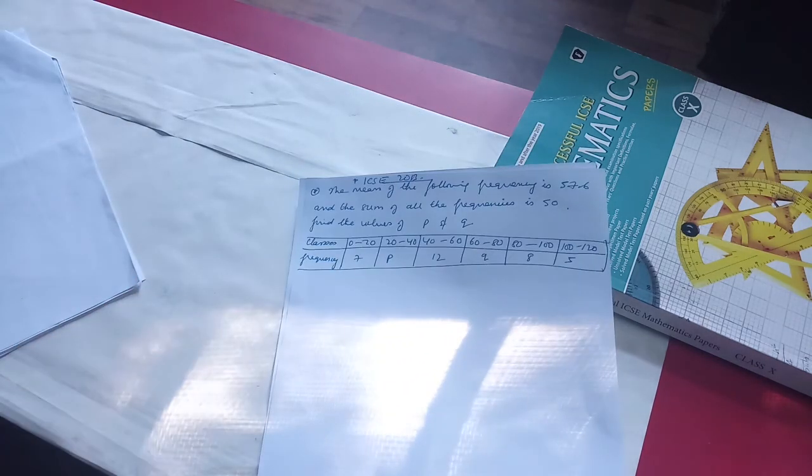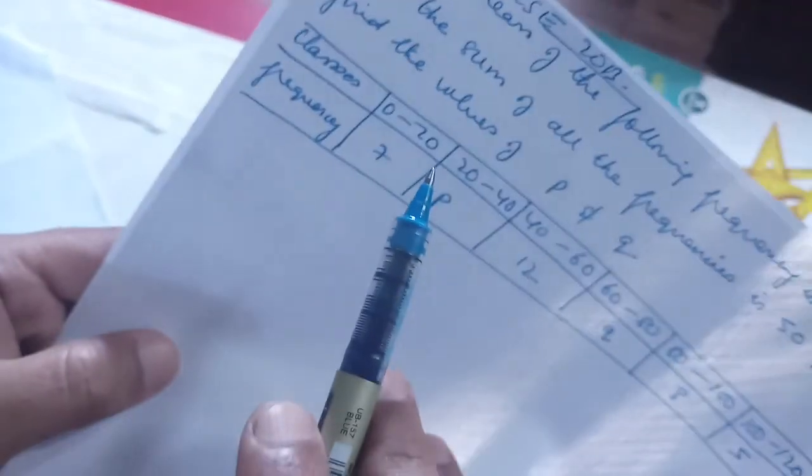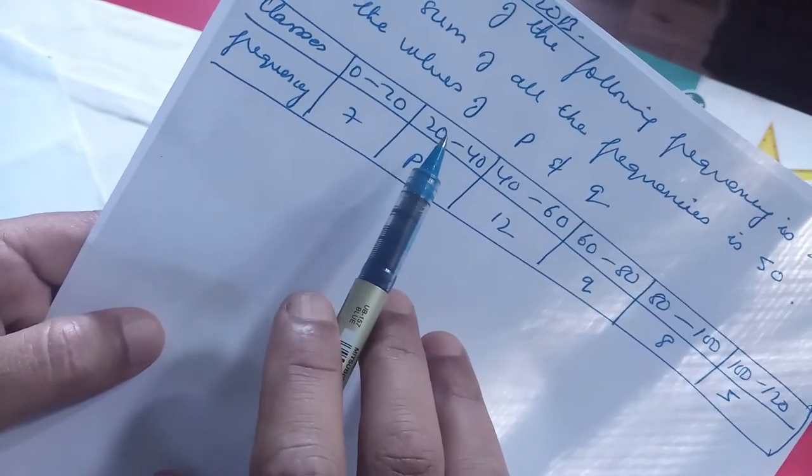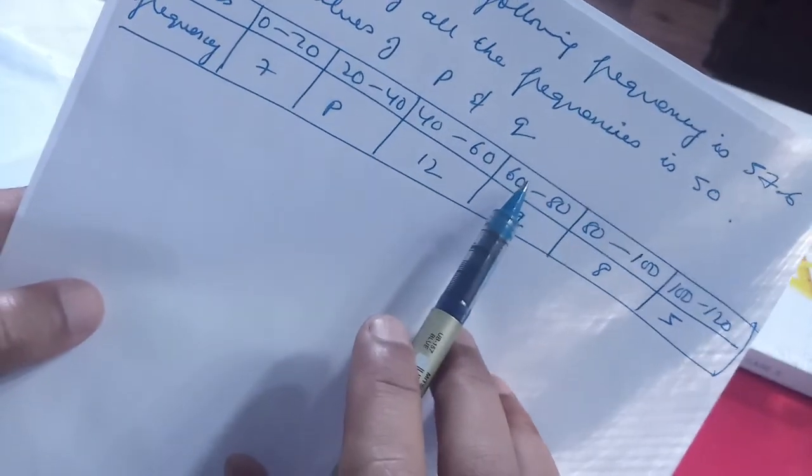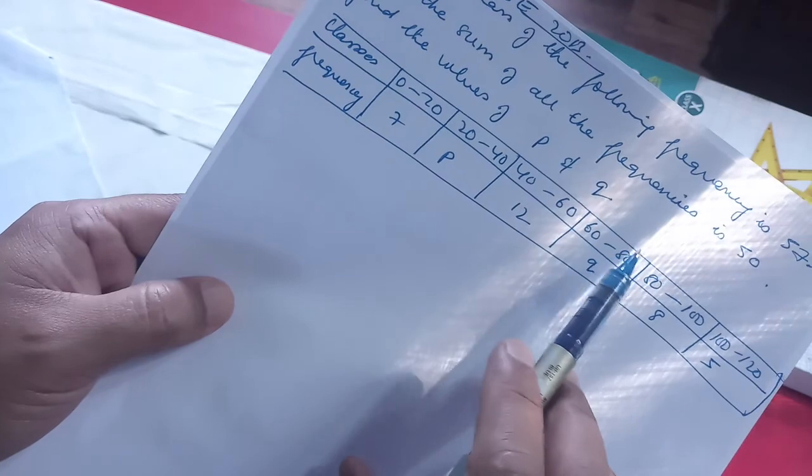This is also an ICSE question where you have missing frequencies. If you see here, in the class interval 20 to 40, the missing frequency is P, and in another class interval 60 to 80, the missing frequency is Q. So two missing frequencies are missing here.